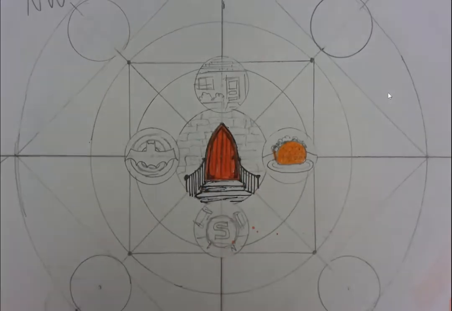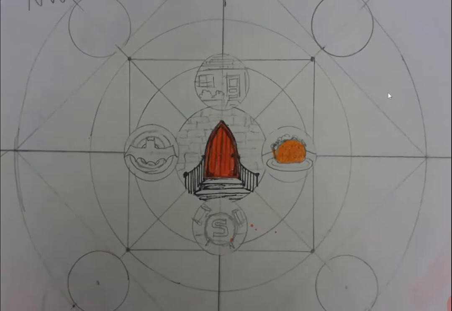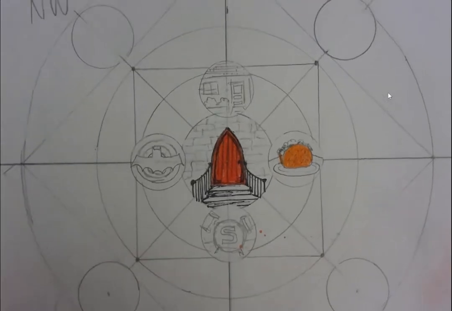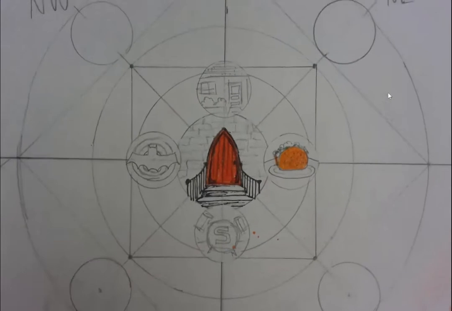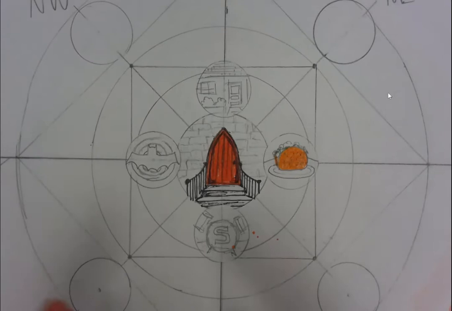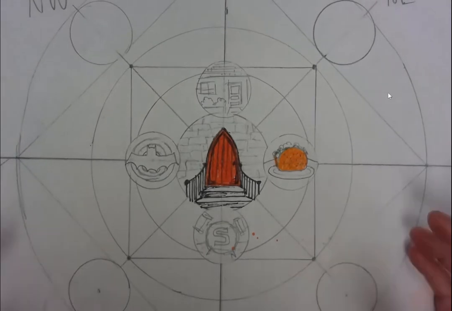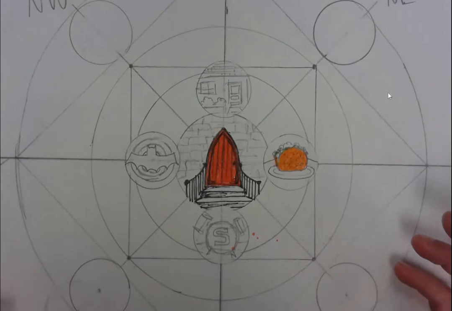These can be symbols that represent people in your life or relationships in your life. It could represent a goal or an aspiration you have, like to be an artist or a writer, or whatever it is you might have for a goal. It could be an activity or some kind of hobby that keeps you fulfilled.